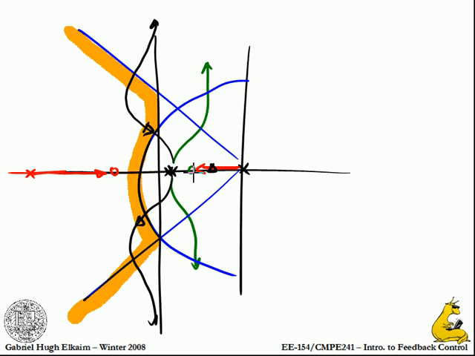Right? The only way to get rid of that would be effectively to come in and say, all right, I'm going to drop a pole right on top of that 0 and cancel it, and put another 0 out here, which is a lag network, and just suck it straight across and over there, and I'm not going to see much of that.